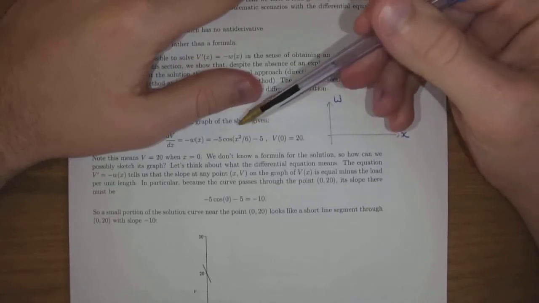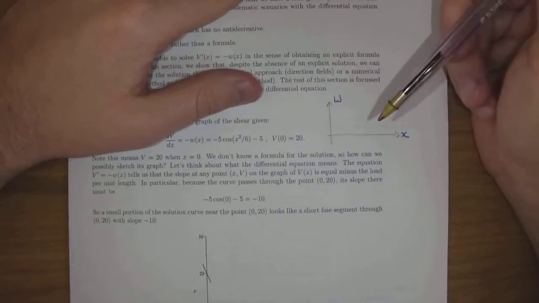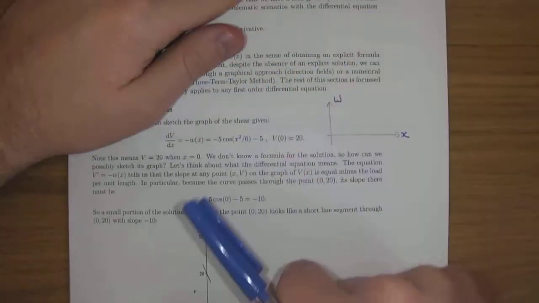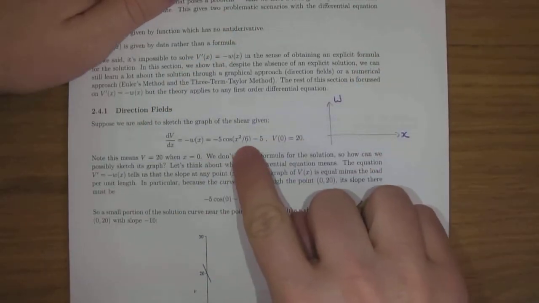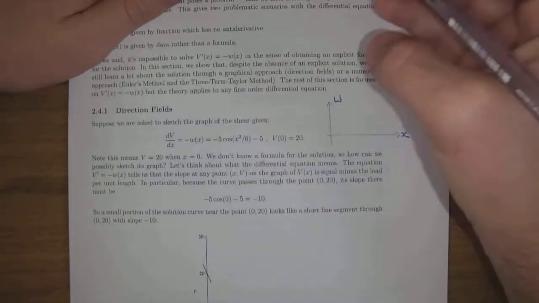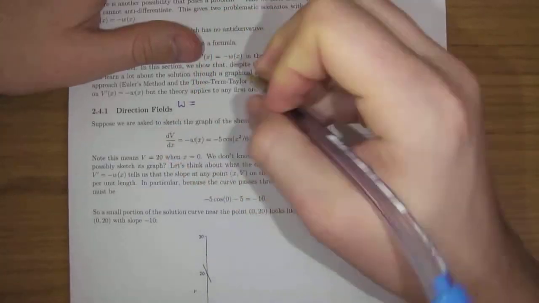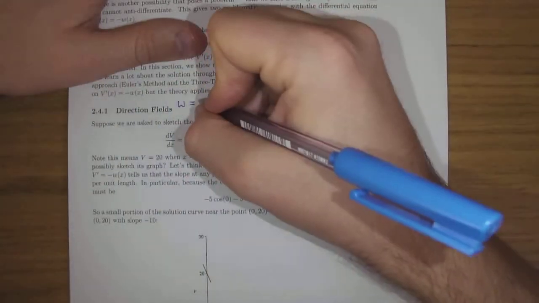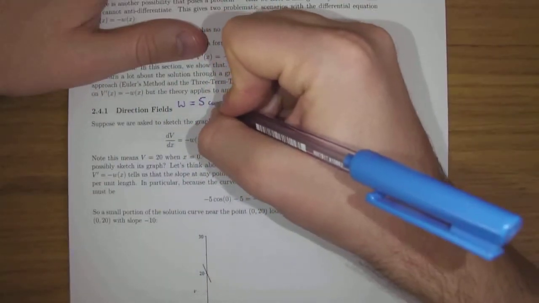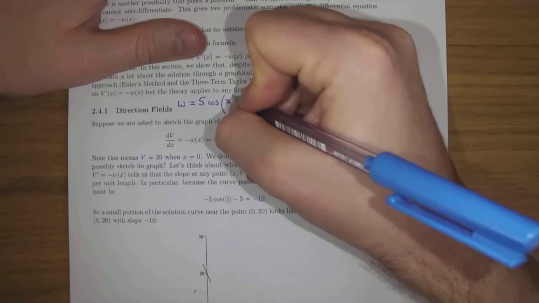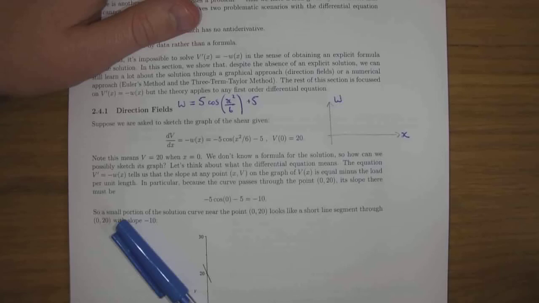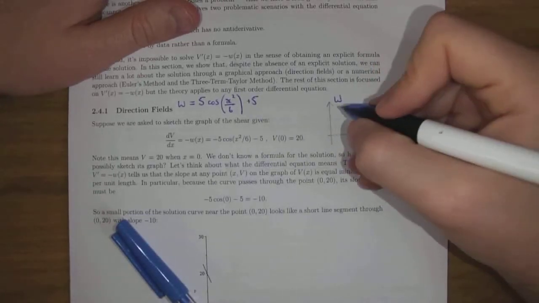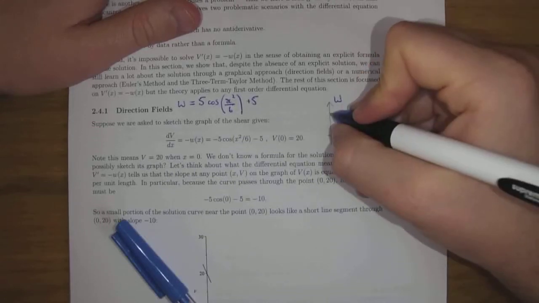So at x equals 0, W is 10, because W is actually 5 cos of x squared over 6, plus 5. Sorry about this. I just want to give you a picture of what the load looks like, and I'm not even going to be able to do that. So at x equals 0, that's 10, and then when x gets bigger, cos gets smaller. How far it goes in terms of wave, I'm not sure. It depends on how long the beam is.